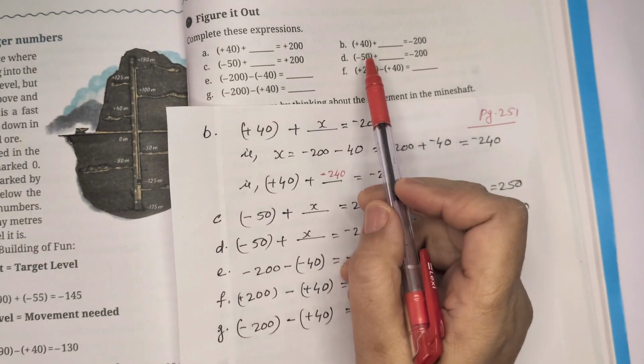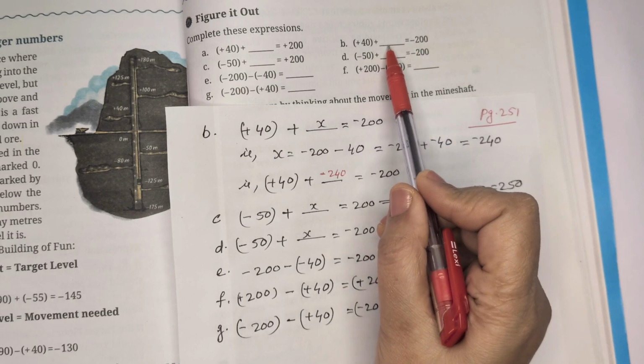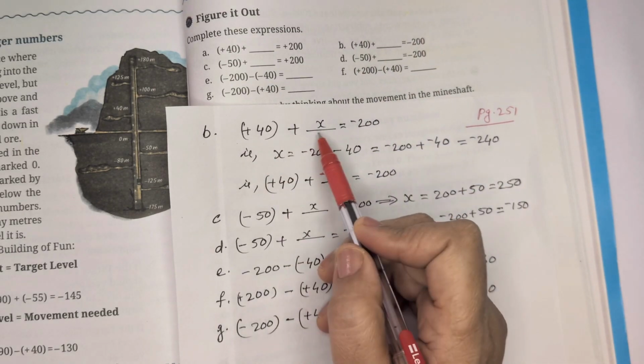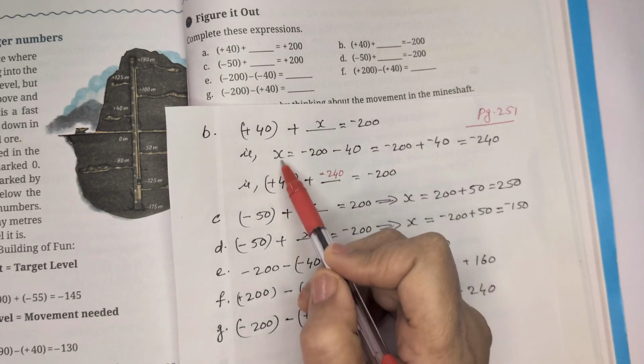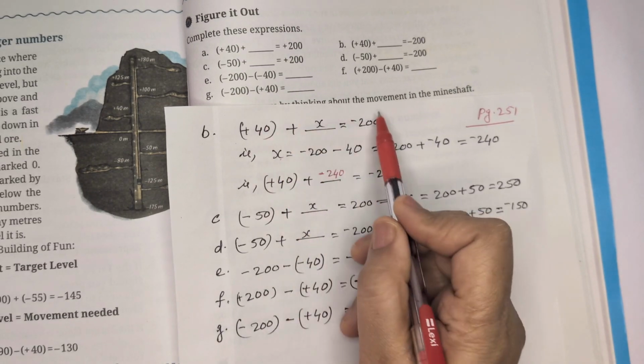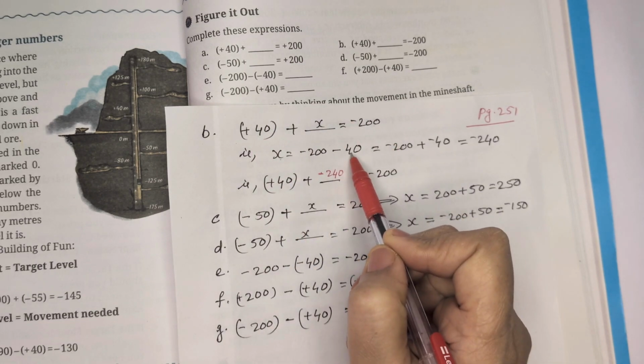Now the second one, plus 40 plus dash is equal to minus 200. In place of dash, we just put x. So 40 plus x is equal to minus 200. X is equal to minus 200 on the right side. When we are moving from one side to the other side, it will come minus 40.